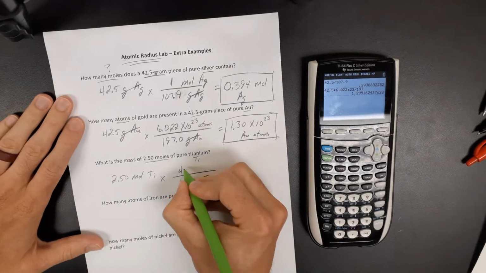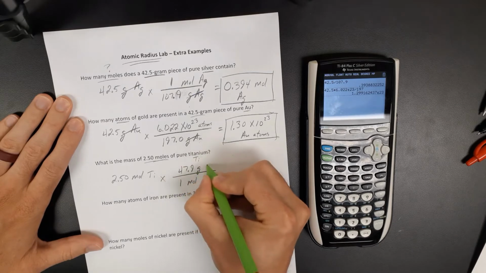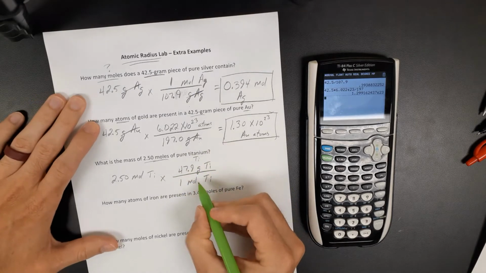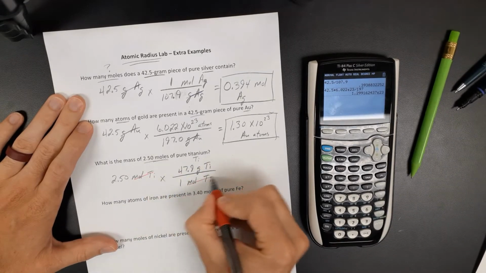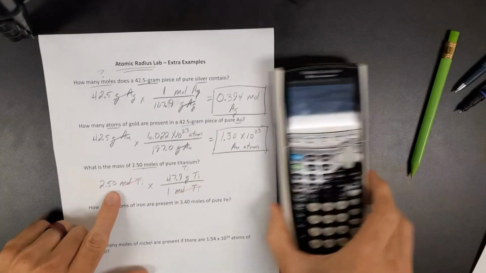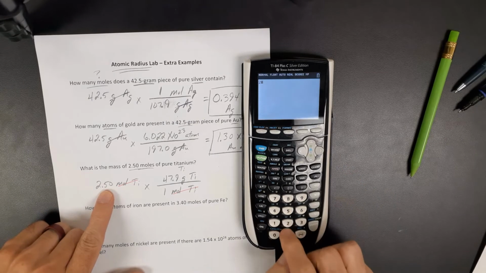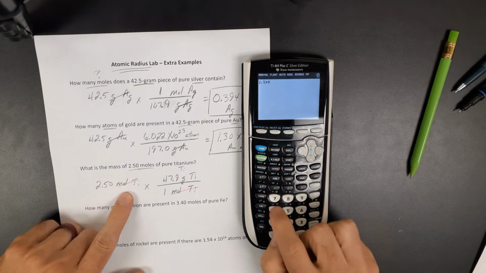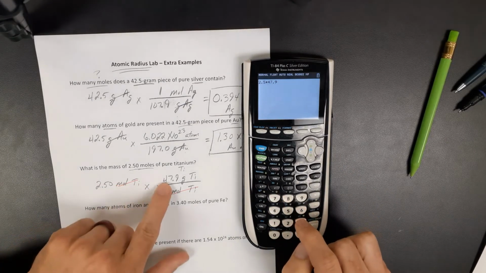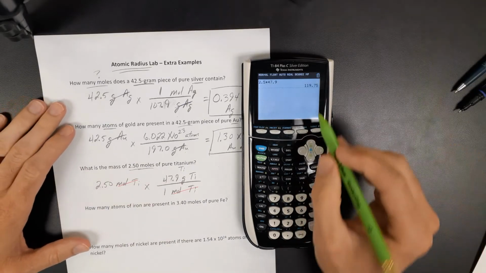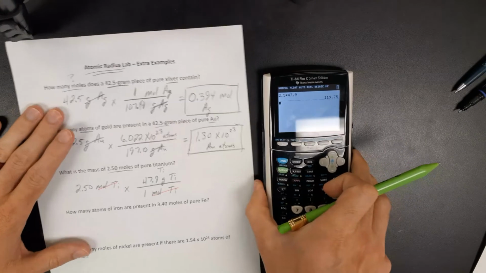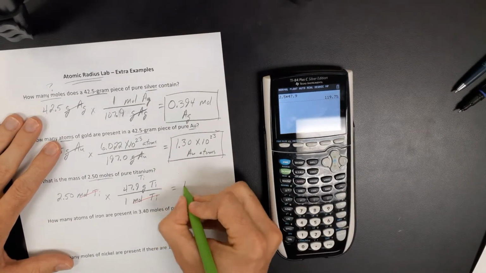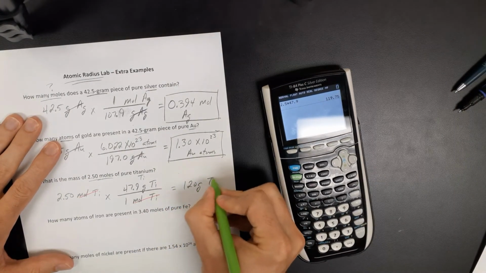So 47.9 grams of titanium is equivalent to 1 mole. Okay, the moles are going to cancel out. So I need to do with my calculator 2.5 times 47.9. And I'm going to round this, this would be 120 grams of titanium.